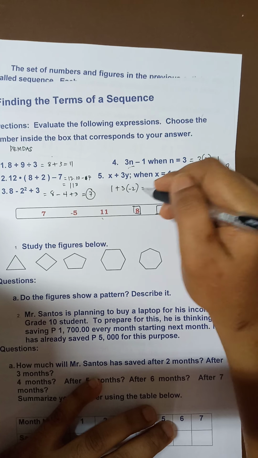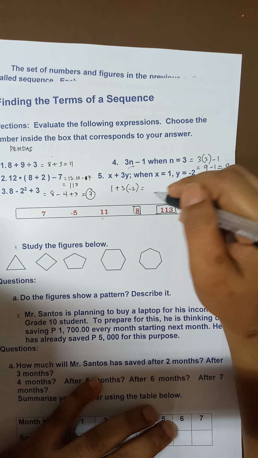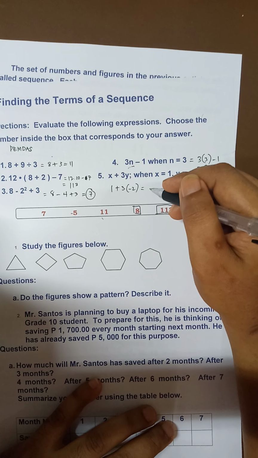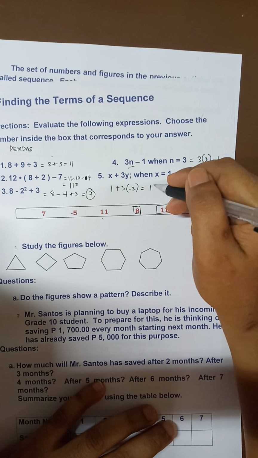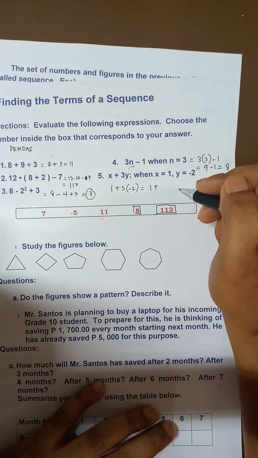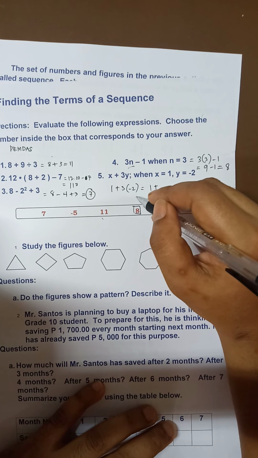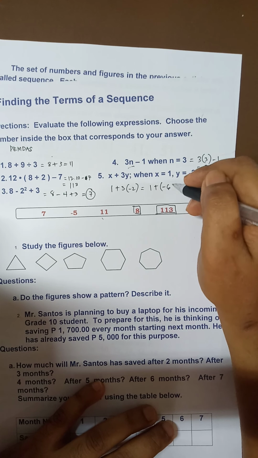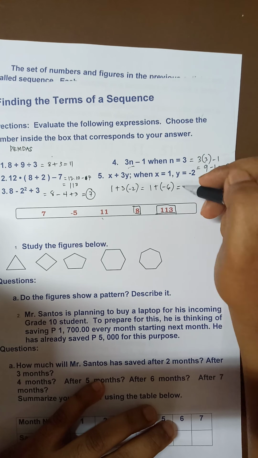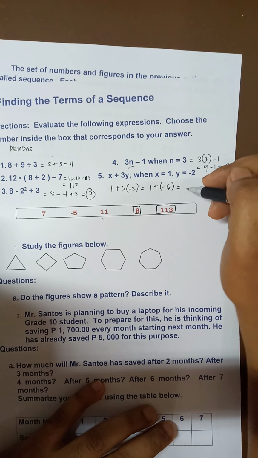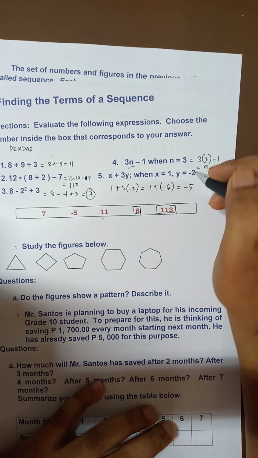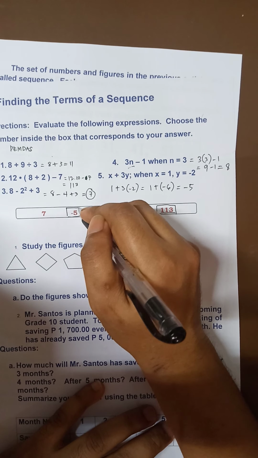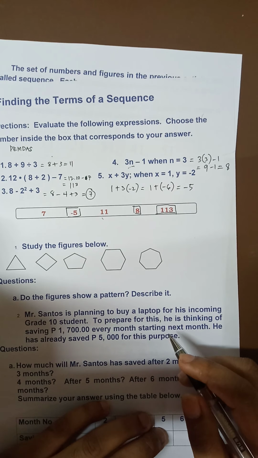Now that we have substituted, we are going to find the product as well as the sum of the given integers. So we have 1 plus, what is 3 times negative 2? That is equal to negative 6. And 1 minus 6 is equal to negative 5, which can also be found in the box given below.